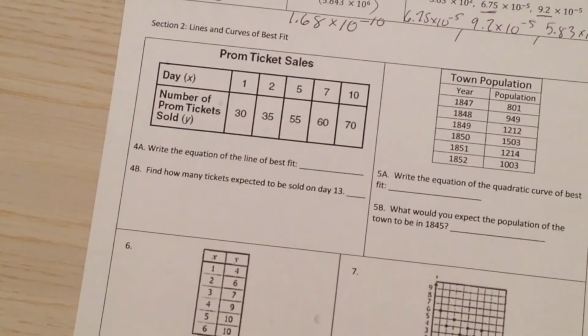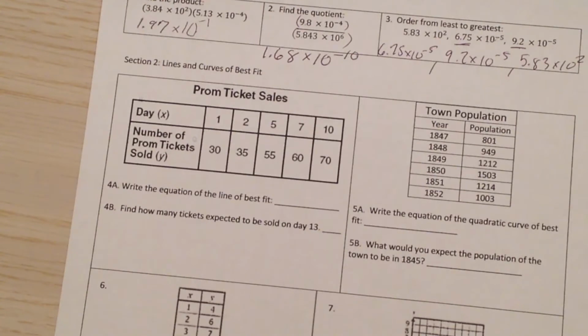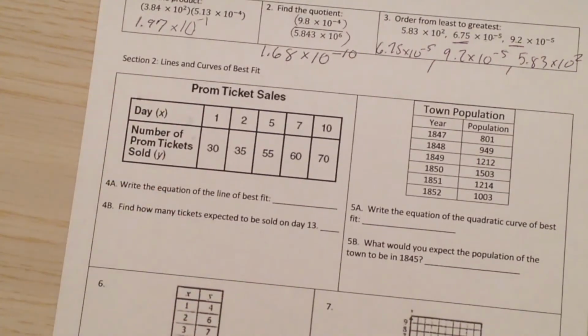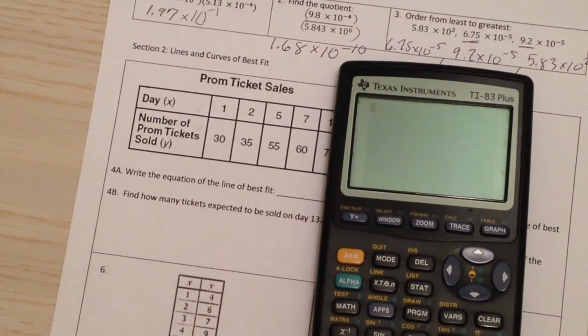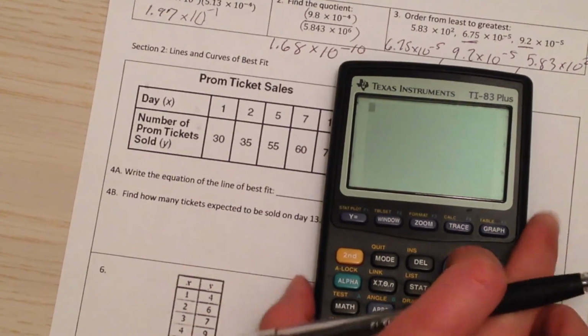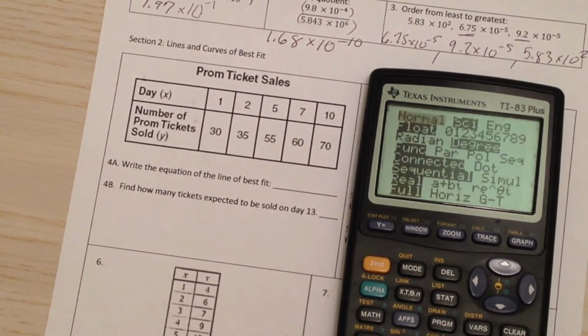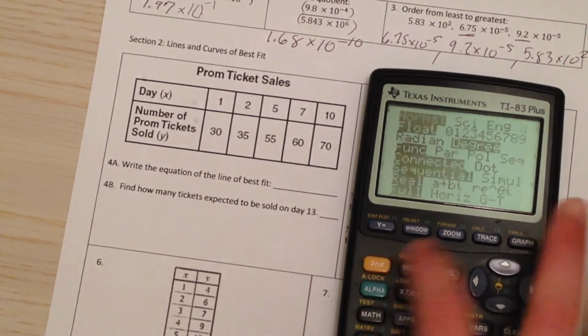Section 2 says lines and curves of best fit. So I've given you a table of prom ticket sales. I label this one X and Y. If it's not labeled, it's still X and Y. And this is another calculator section. So for this one, let's first make sure we're out of scientific mode. I don't want to put everything in scientific notation for this table.